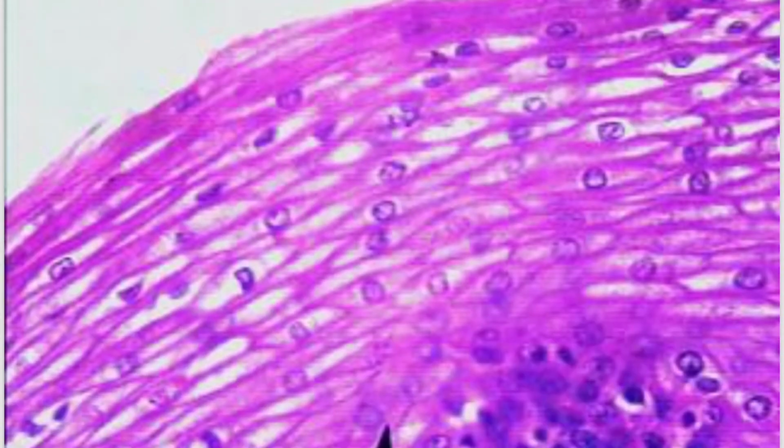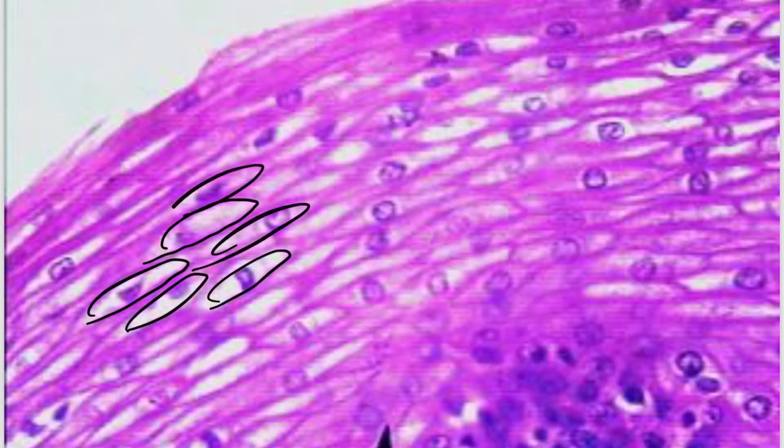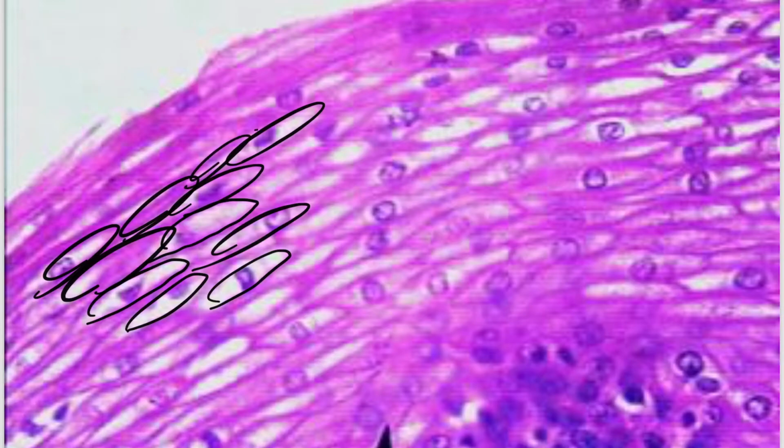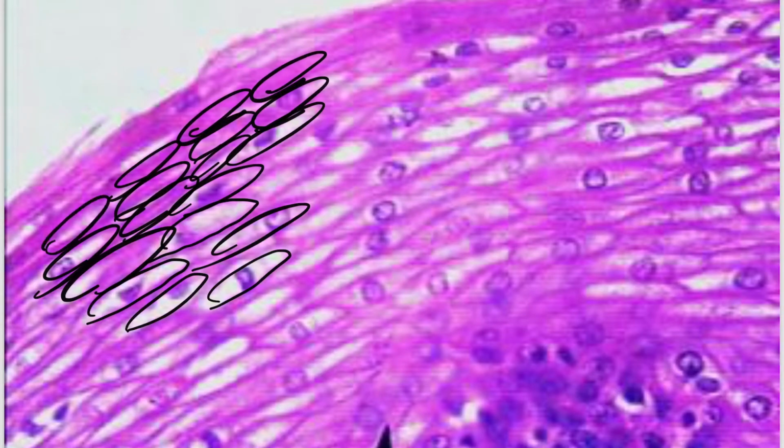This one is so much better. So you can absolutely see these pancake-shaped cells. They kind of look like eyes, right? All of these are cells just lying on top of each other. So this is stratified, clearly more than one layer, and they're just a bunch of cells lying on top of one another.